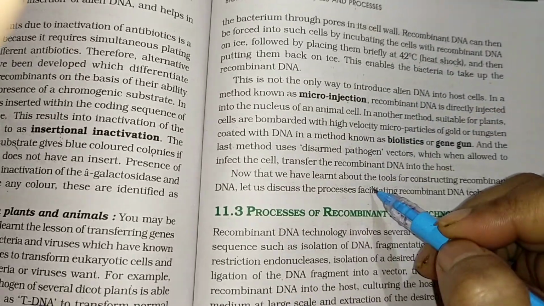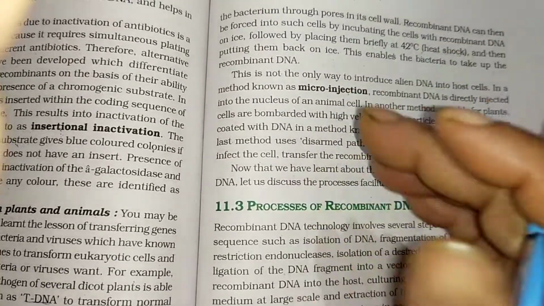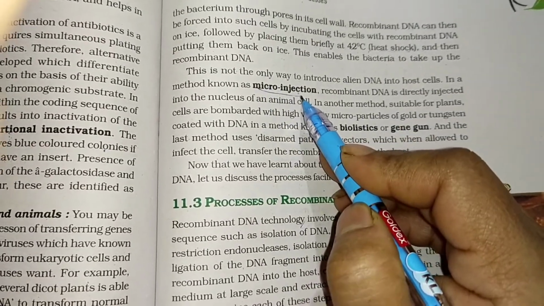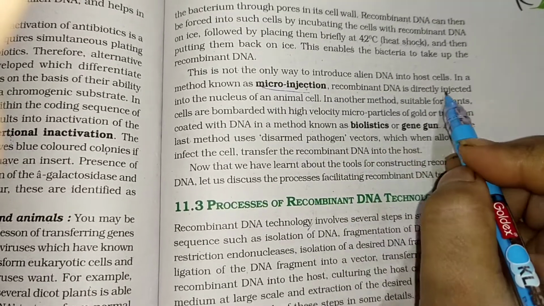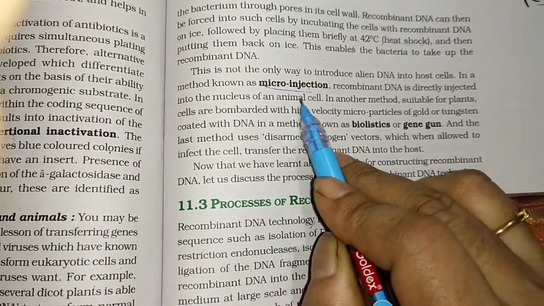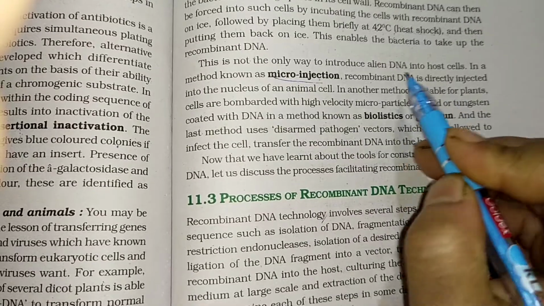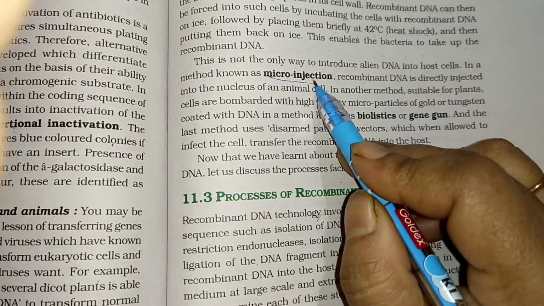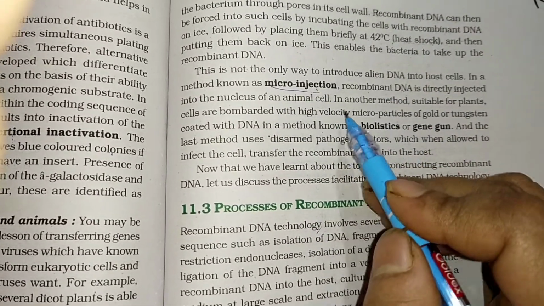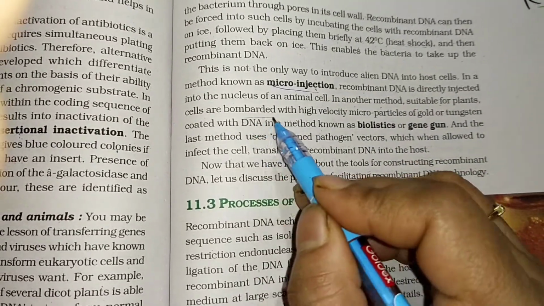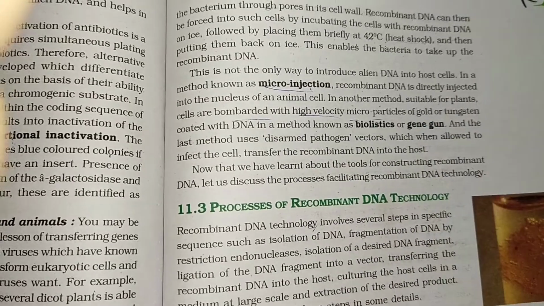Many other processes are there by which we can also introduce the recombinant DNA into the host cell. Now, microinjection: recombinant DNA is directly injected into the nucleus of an animal cell. So you can directly inject recombinant DNA into the nucleus of an animal cell, and that is called microinjection.